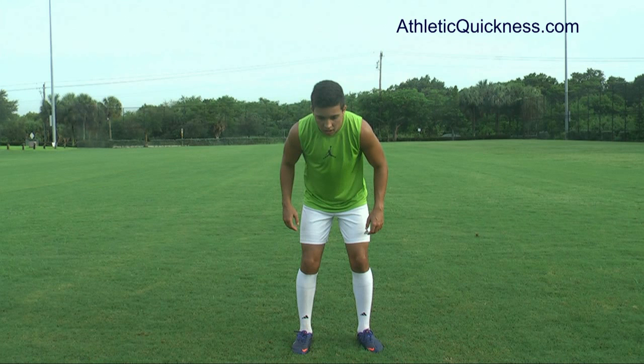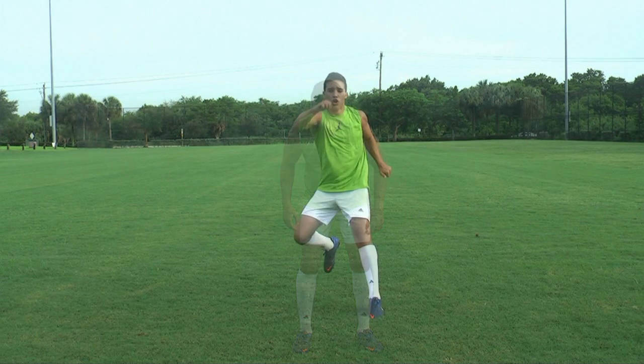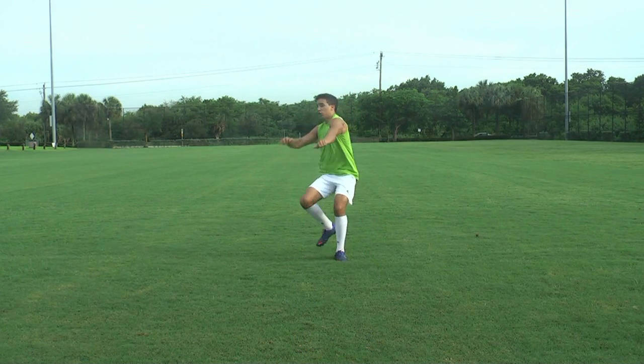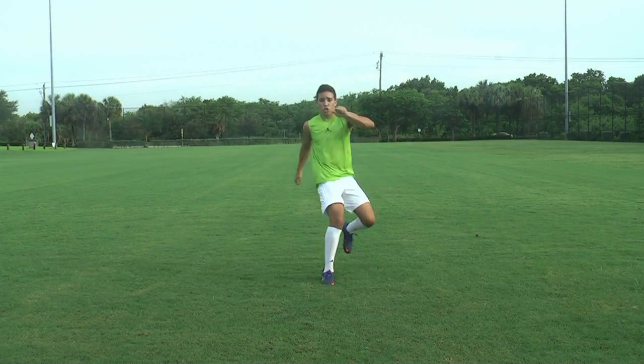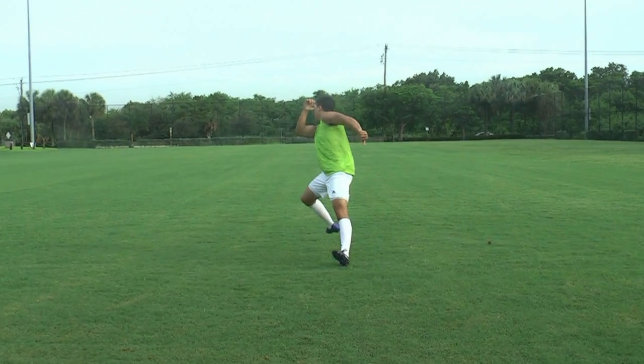With that in mind, let's first take a look at this athlete run backwards and then change direction as seen in this video. Let's look at this again and stop it right about here.